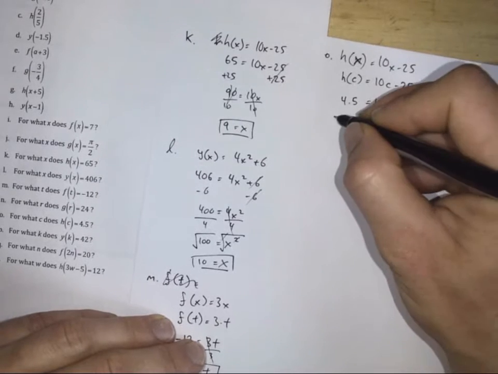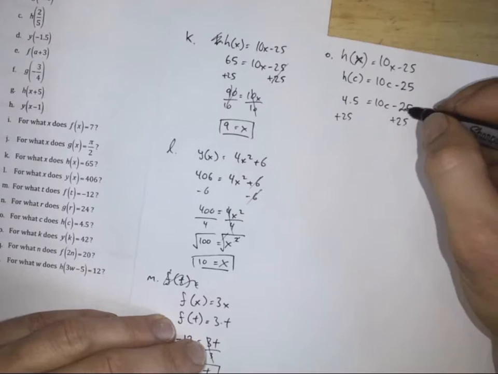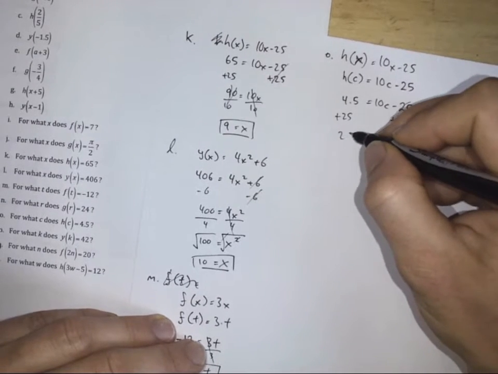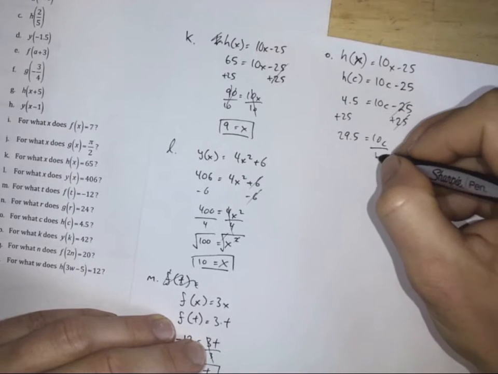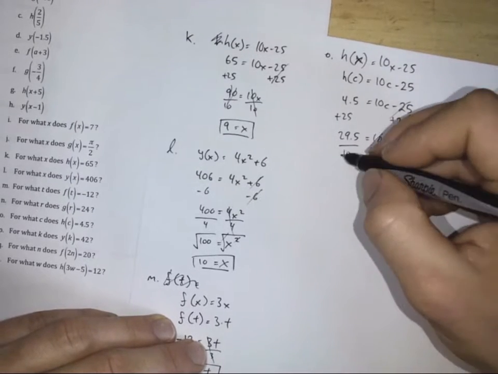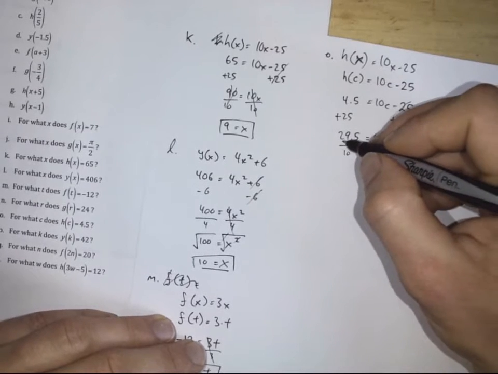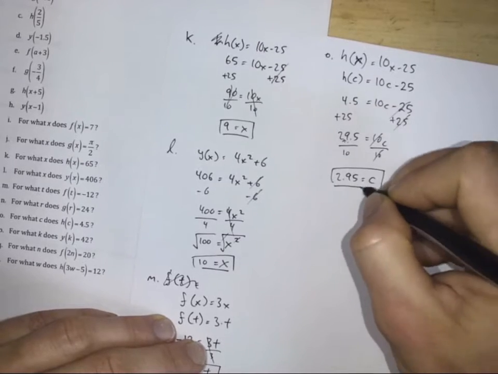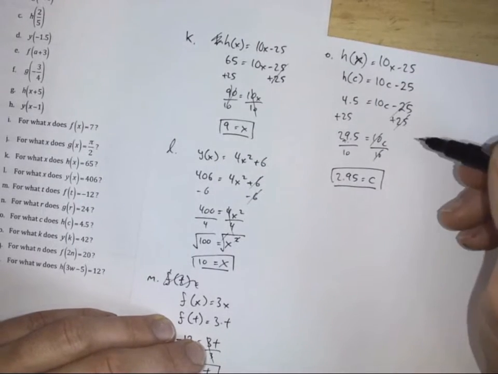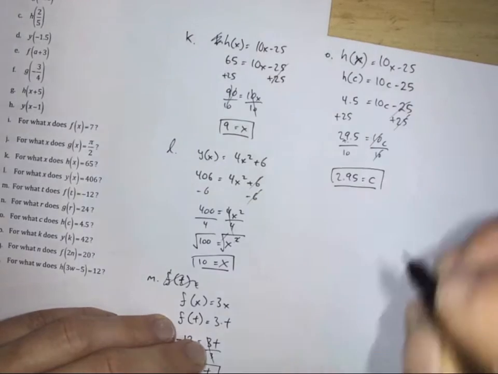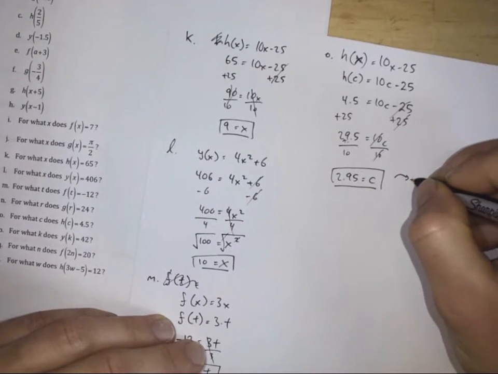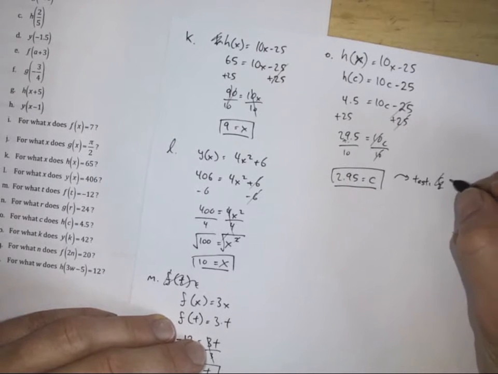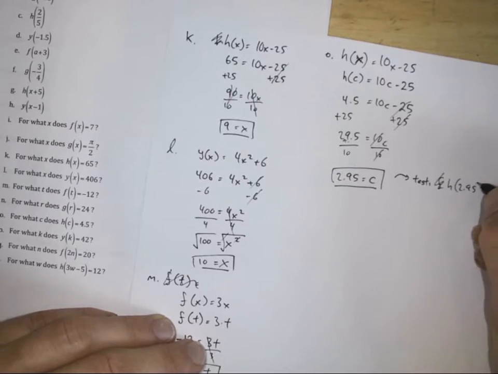We'll add 25 first. And we find that 10c is equal to, well, that's 29.5. Great, and I'll divide by 10. And when you divide by 10, a little trick is you can move the decimal place over 1. So actually we could just say that 2.95 is our value for c. That's the input that gives an output of 4.5. And again, if we ever wanted to test that, we could say, okay, well, what if, with my h function, I put in 2.95? What comes out?